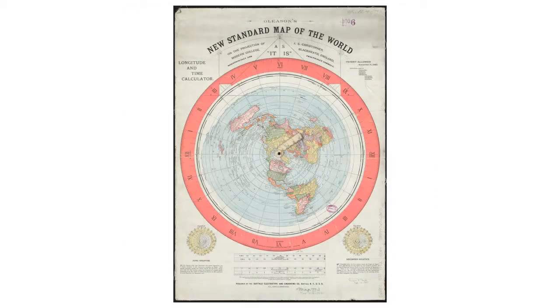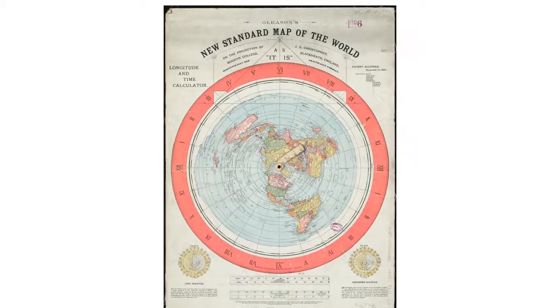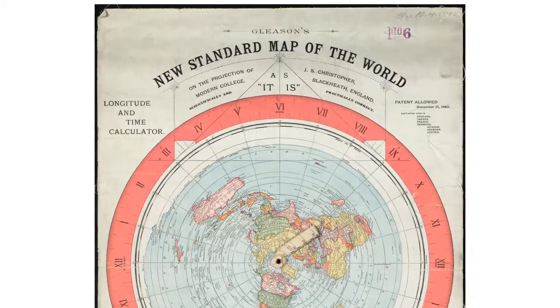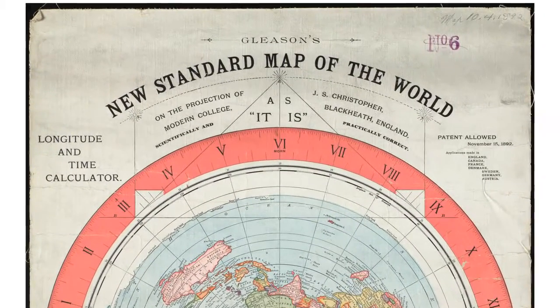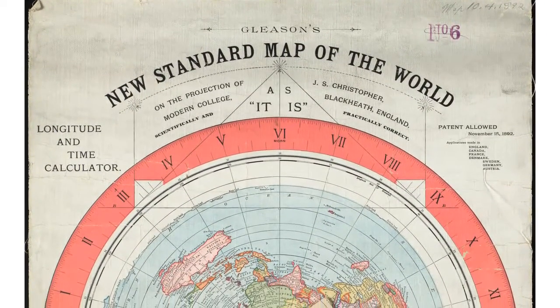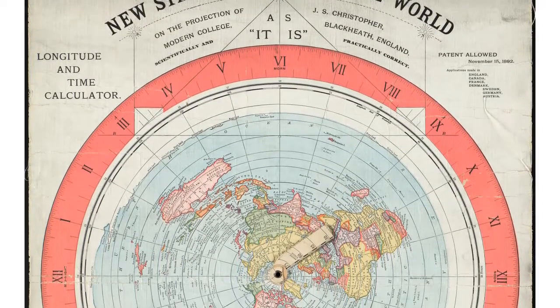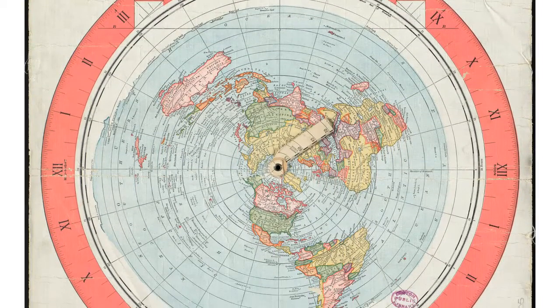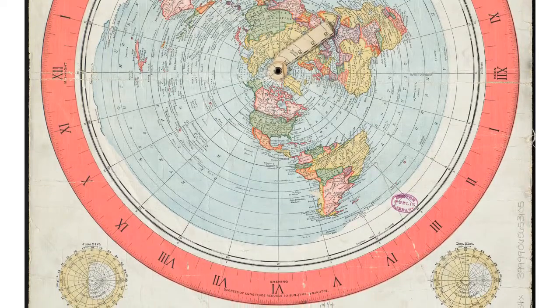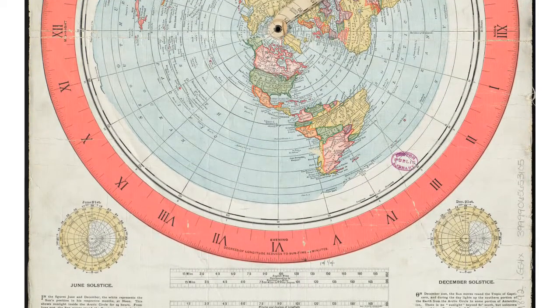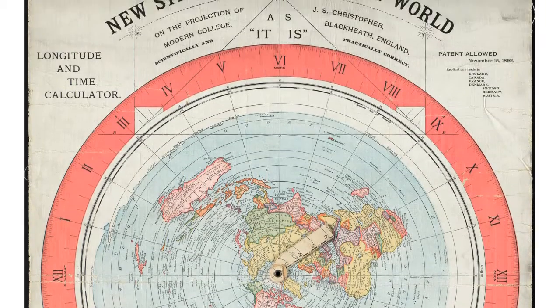The most recent map of this type I'm going to show you is this one, from 1890 actually, the Gleason's New Standard Map. At this point, the accuracy has improved to the degree that risk analysis for global shipping didn't consider it an unacceptable legal liability to have people navigating by this map, or something very close to it.